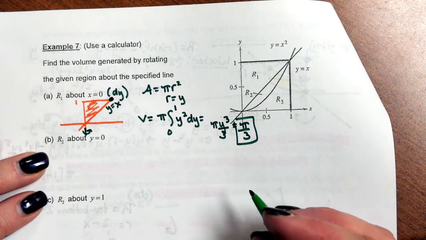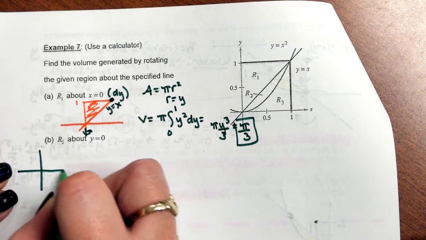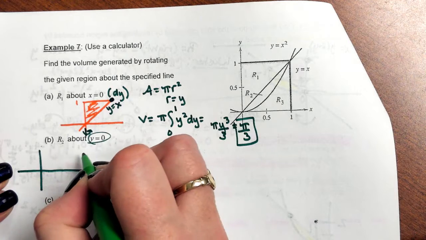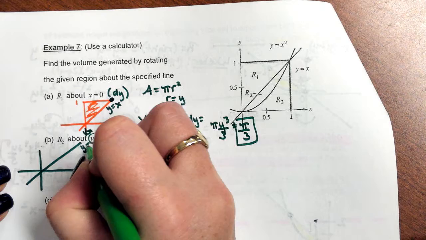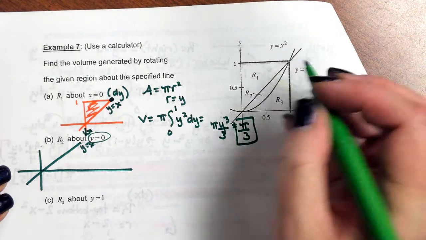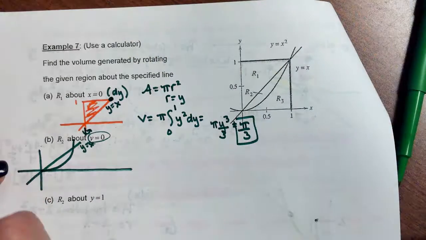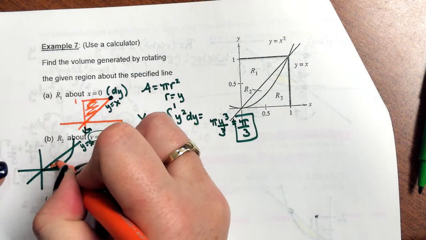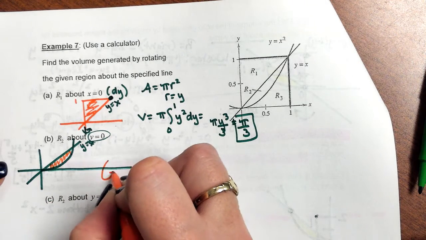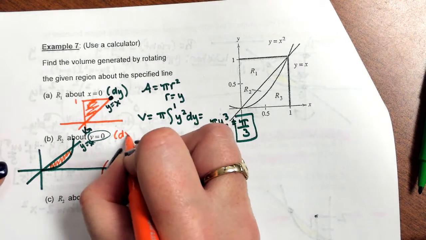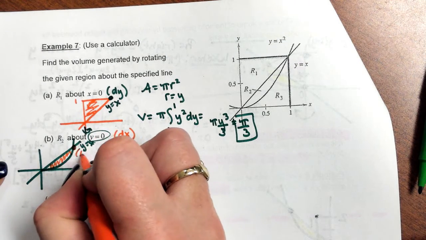So now region 2 is this region, and notice I'm rotating it about the line y is equal to 0. So for region 2, here's my line y is equal to x, and then I have the equation y is equal to x squared. I want to calculate the volume. Now notice I'm rotating it about y equals 0, so this is going to be a dx problem. Again, my point of intersection is 1, 1.